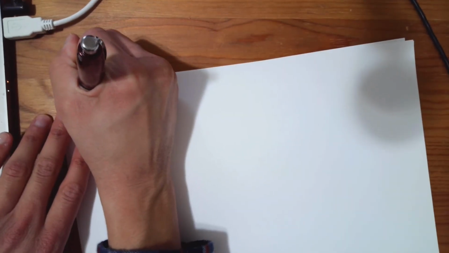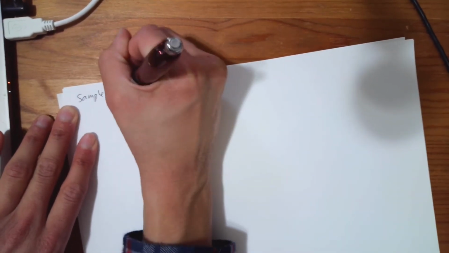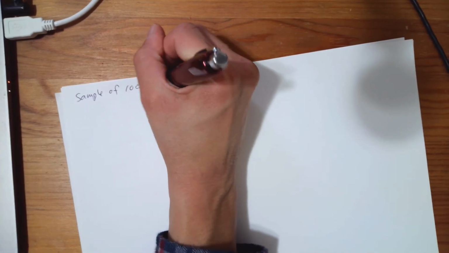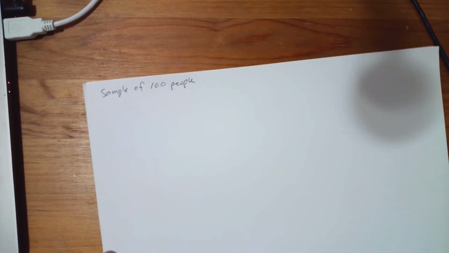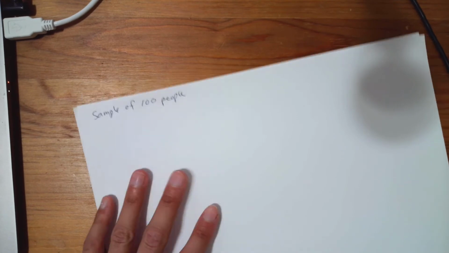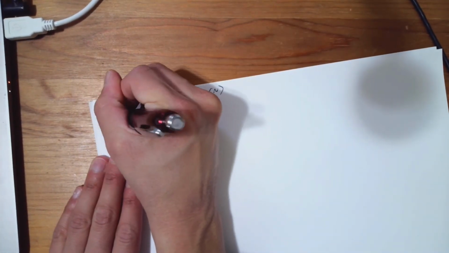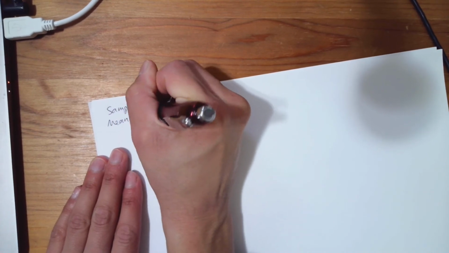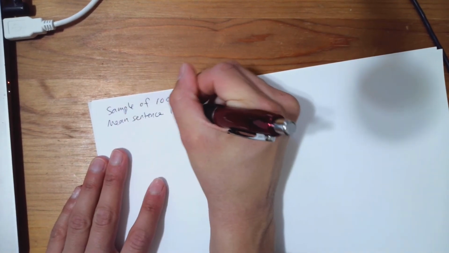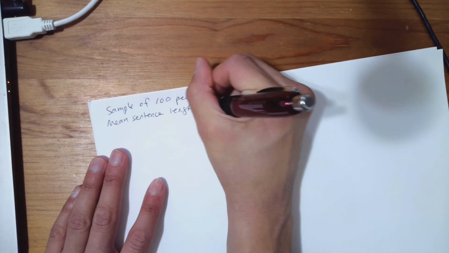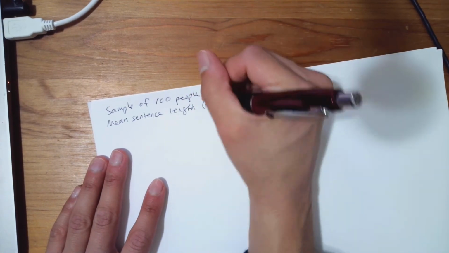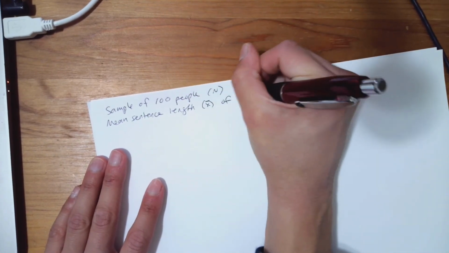So we have a sample of 100 people with robbery convictions, which is our n, mean sentence length of 10.6 years.